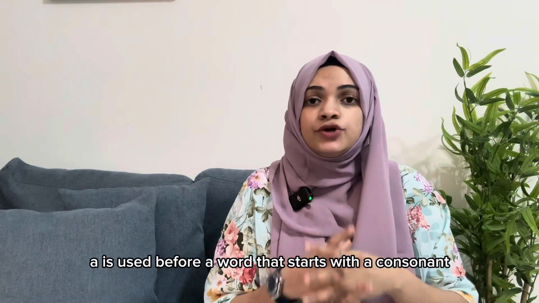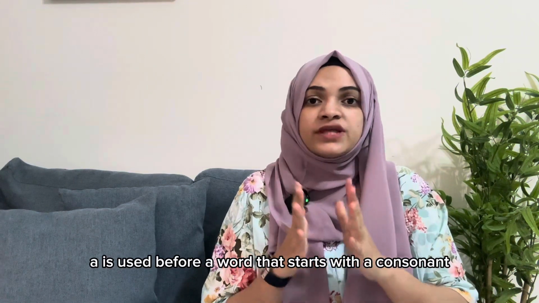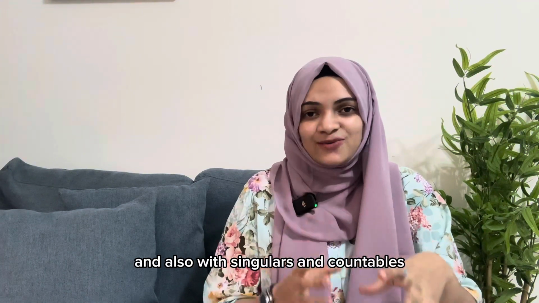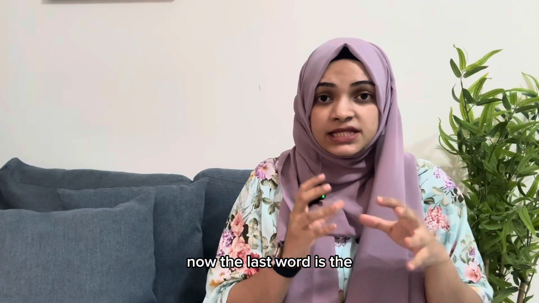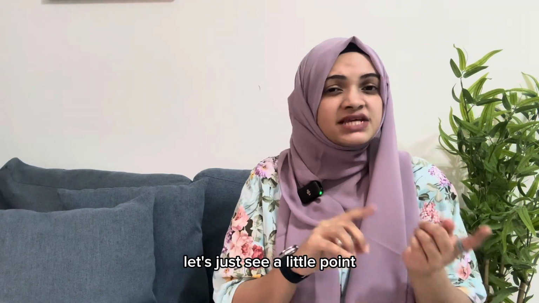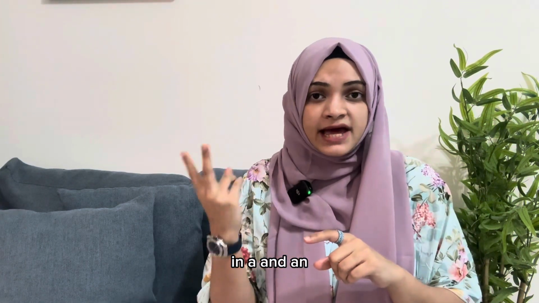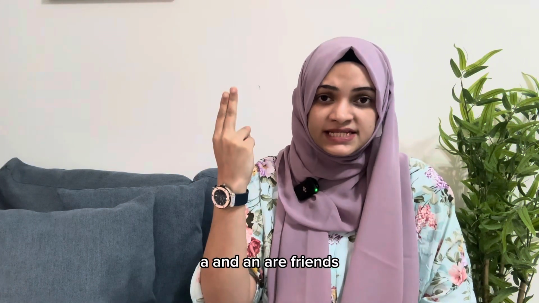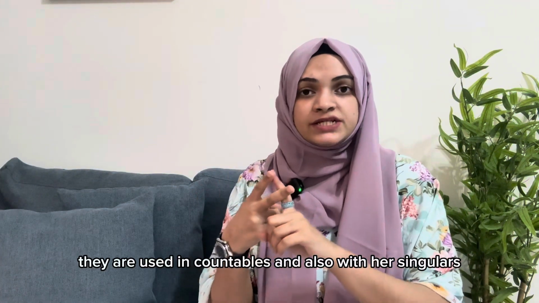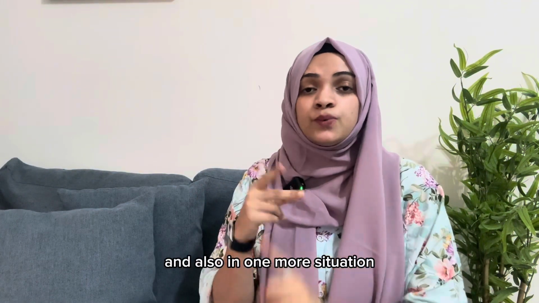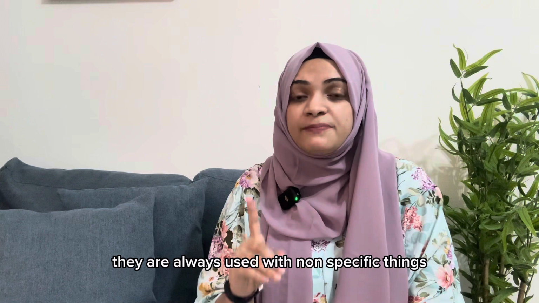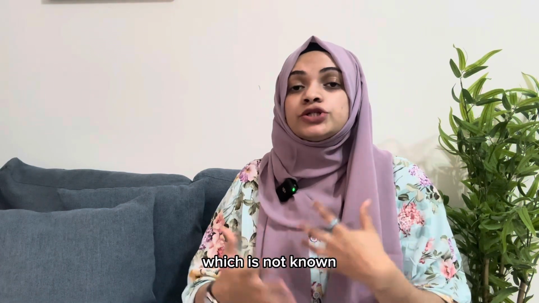So "a" is used before a word that starts with a consonant sound, and also with singulars and countables. Now the last word is "the". Before getting to know the word "the", let's just see a little point in a and an. A and an are friends. They always come together. They are used with countables and singulars, and also in one more situation. They are always used with non-specific things which are not known.